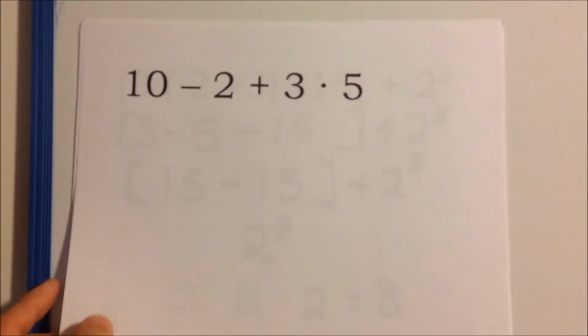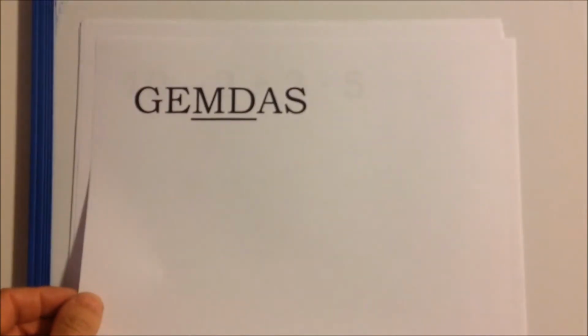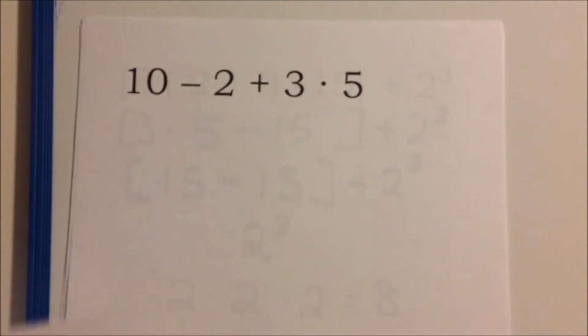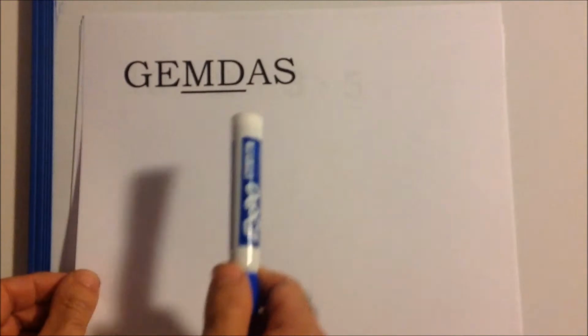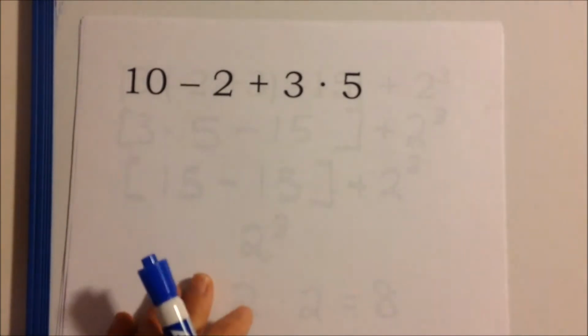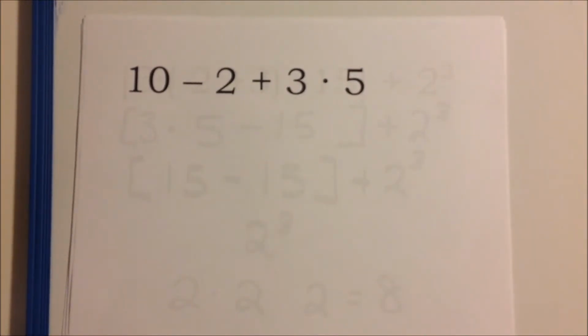Okay, try this problem. So again, remember GEMDIS. Multiplication comes before addition or subtraction. But be careful here. Remember I said earlier that you do whatever comes first between addition or subtraction. In this case, subtraction comes first. But remember, you should do multiplication first. Try this problem.